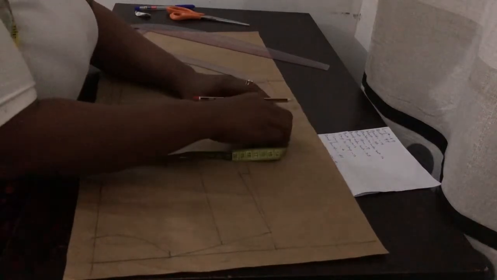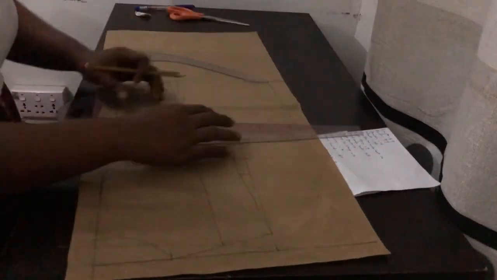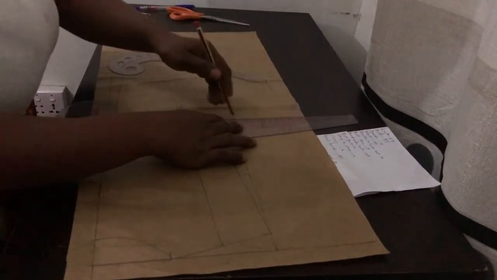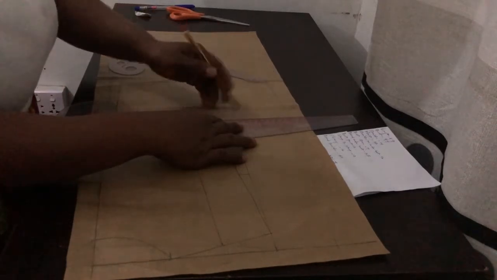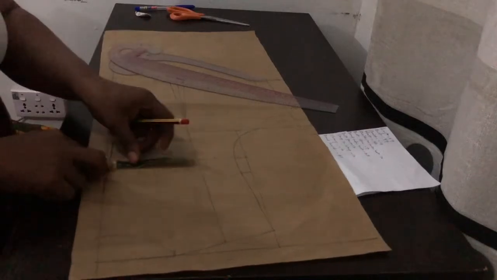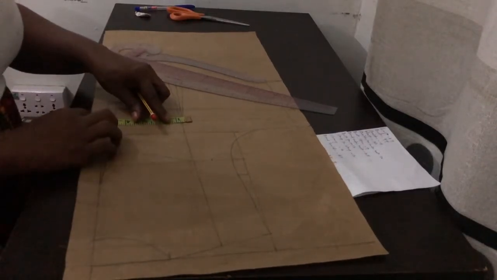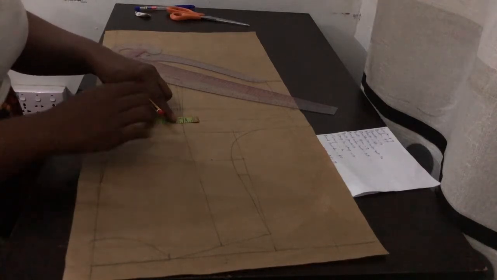You connect it together with a straight line, 4.5. And what do we have here? We have 5.5.